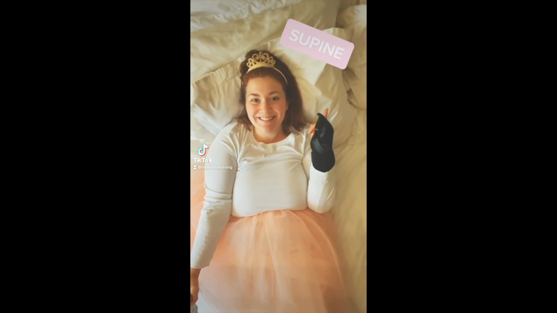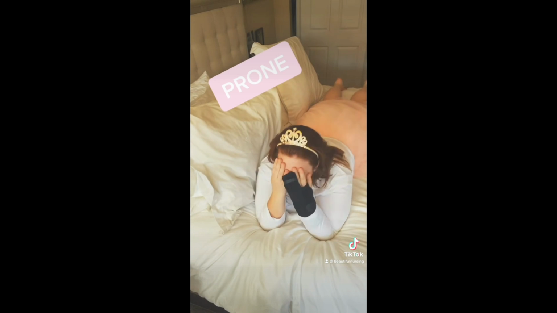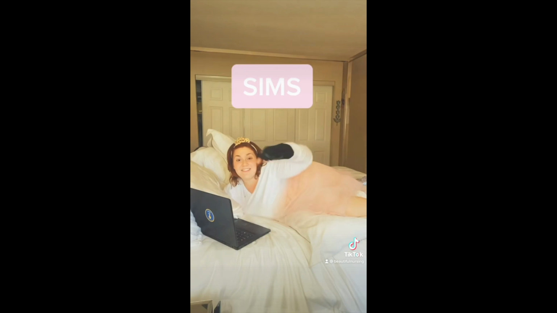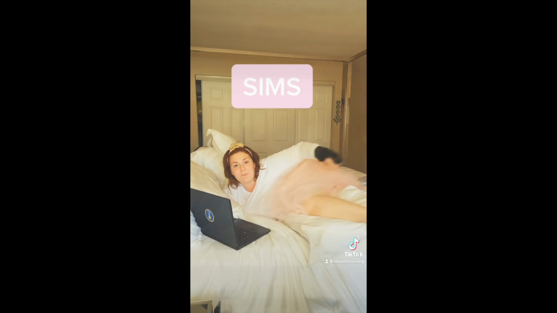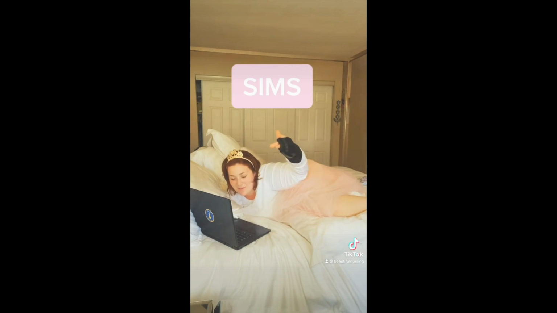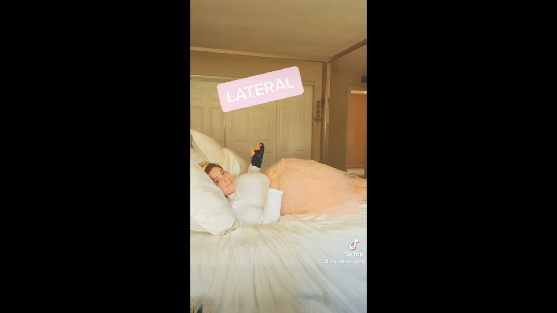Supine on my spine. Away from that tailbone. Sims, a pillow under the leg and under the arm. This is the actual position that I'm in when I play The Sims. Garrett lost his job. Lateral.